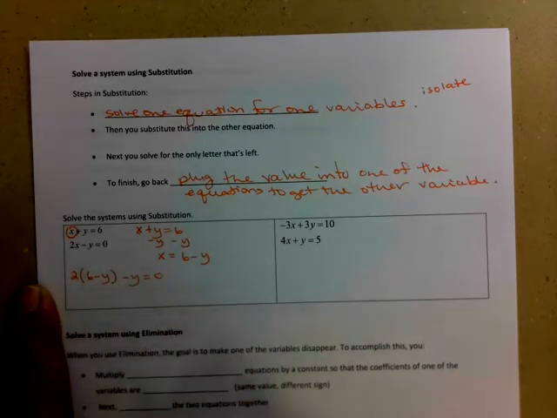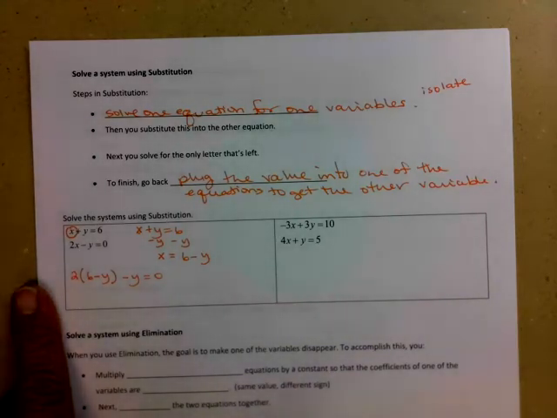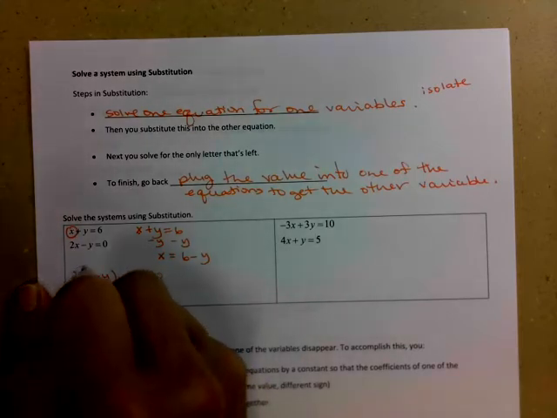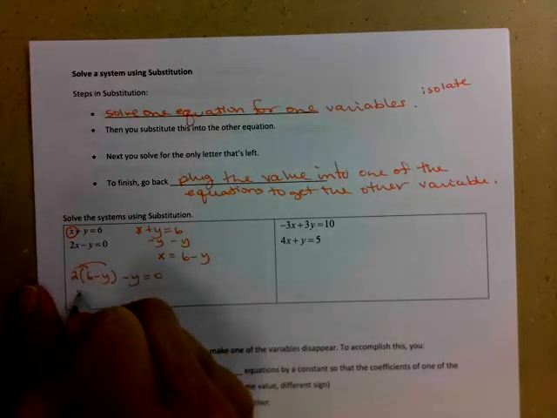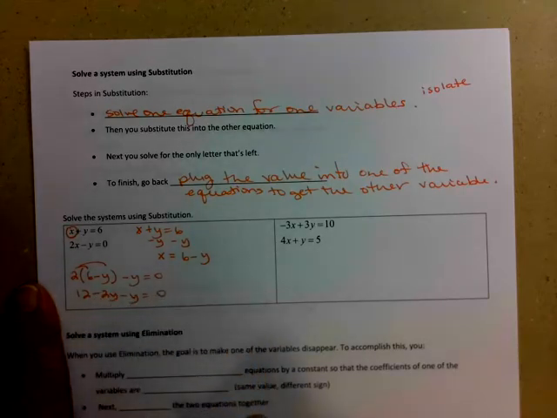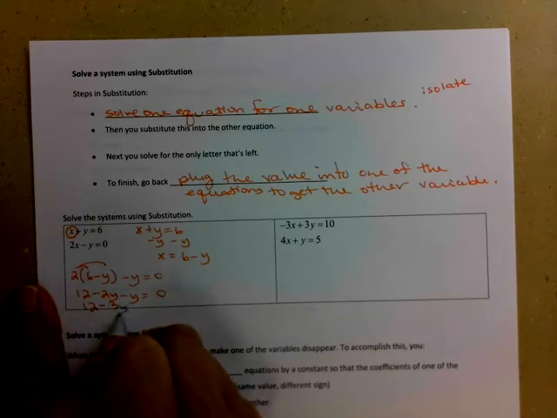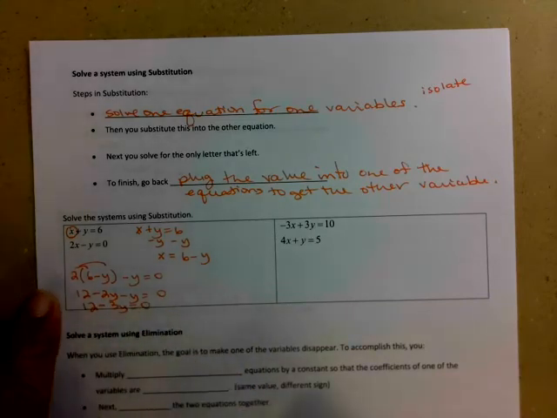So this equation only has y's in it, so we're going to go ahead and solve for that y. So distribute your 2, combine like terms, constants on the other side, just like we've done. So 12 minus 2y minus y equals 0. 12 minus 3y equals 0.